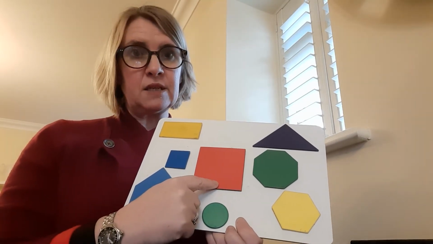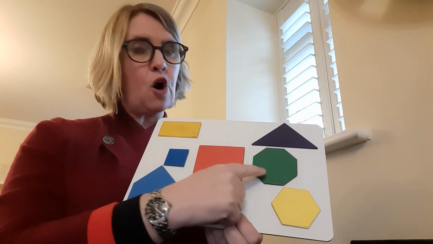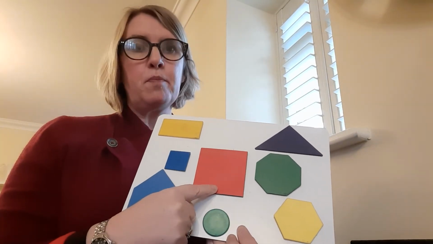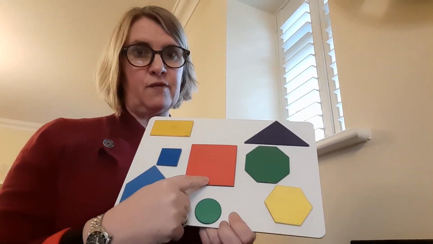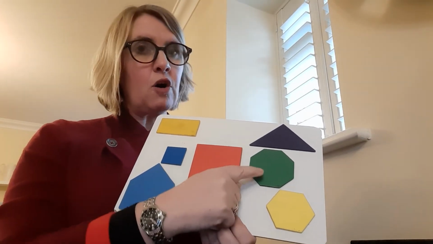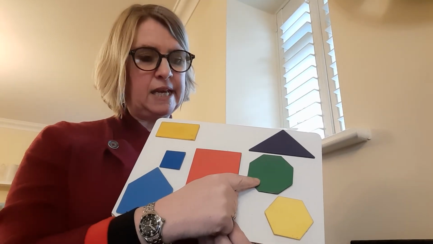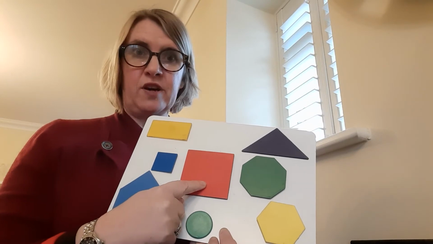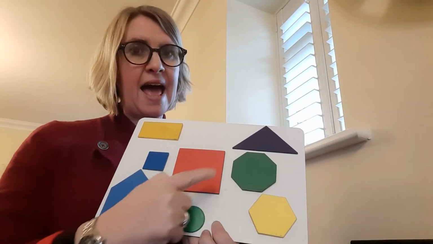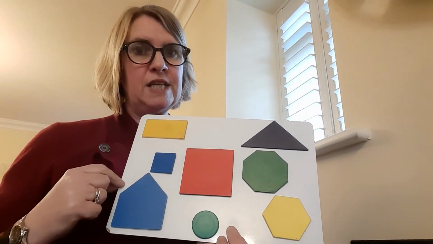So in my sentence, I might say the octagon and the square both have straight sides, but I've used a conjunction again. The octagon has 8 vertices and the square only has 4 vertices. So I've compared these two 2D shapes.